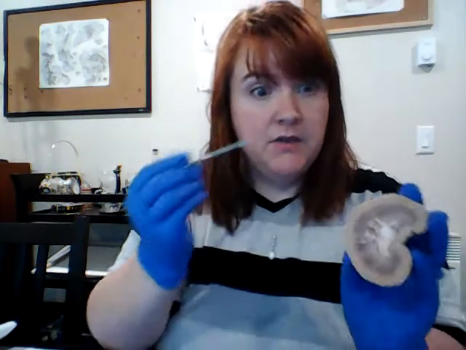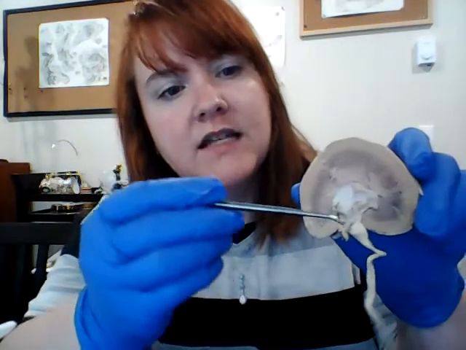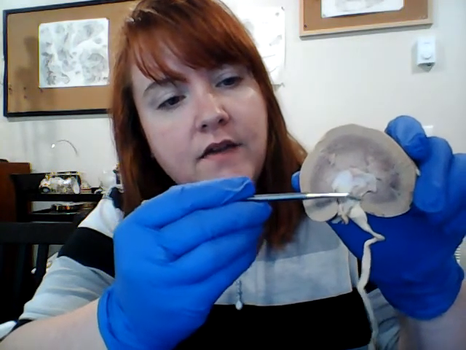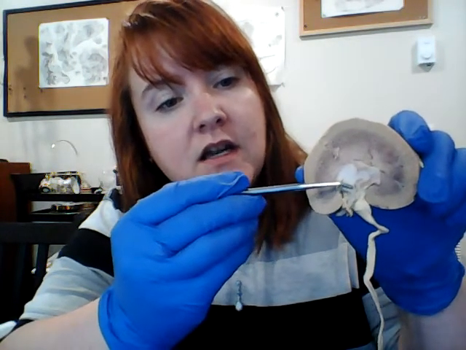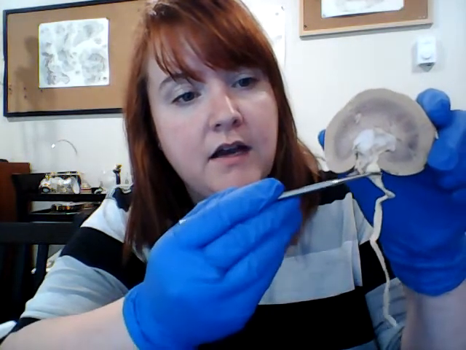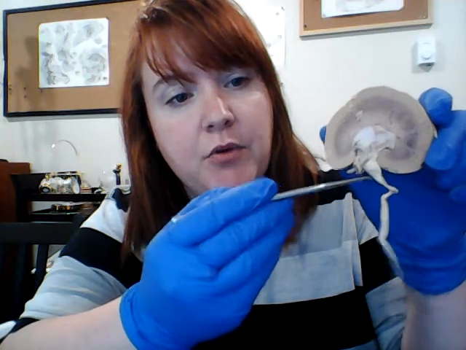And I'm actually going to switch to the other side. This is just not as clean of a dissection here. So right here, this is the renal pelvis. And then this whole section right here is the ureter. And this part right here is the superior portion of the ureter.